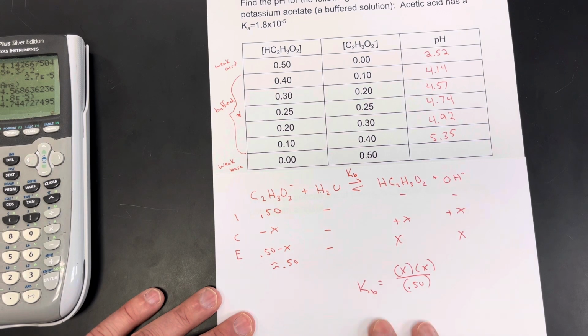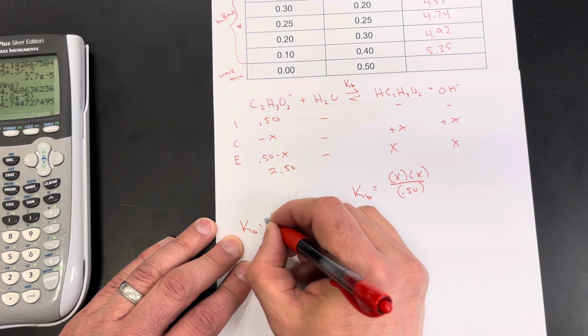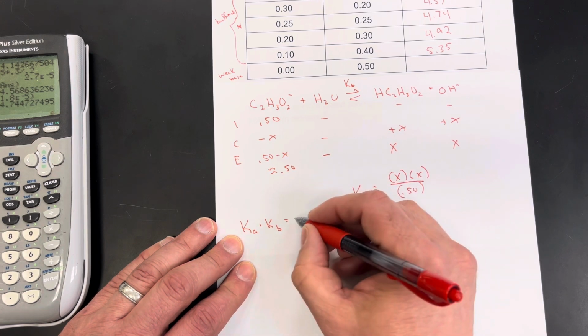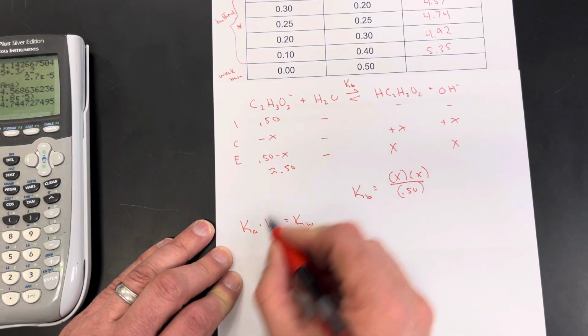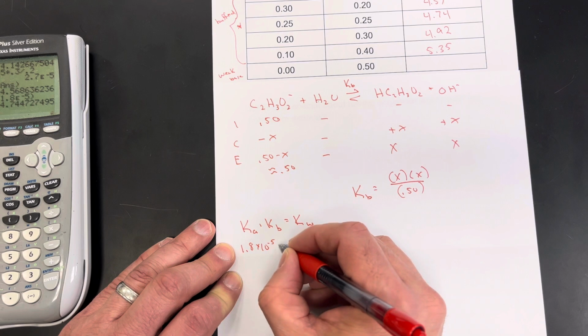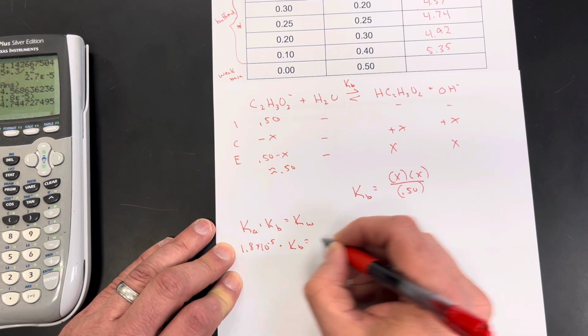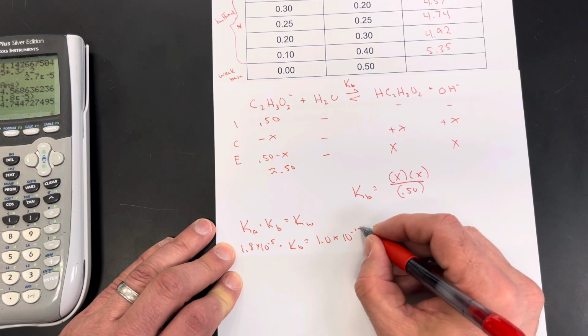I want to remind you, in order to find a Kb value, you use the Ka value because Ka times Kb equals Kw. We know that Ka was equal to 1.8 times 10 to the negative 5, times Kb, and that's equal to Kw, 1.0 times 10 to the negative 14.